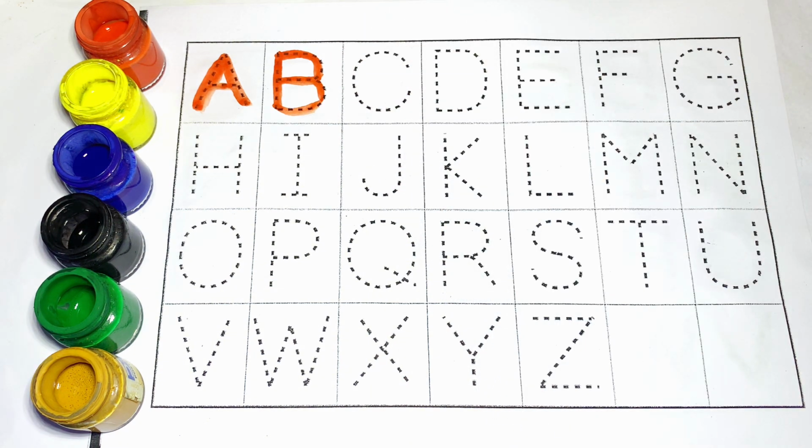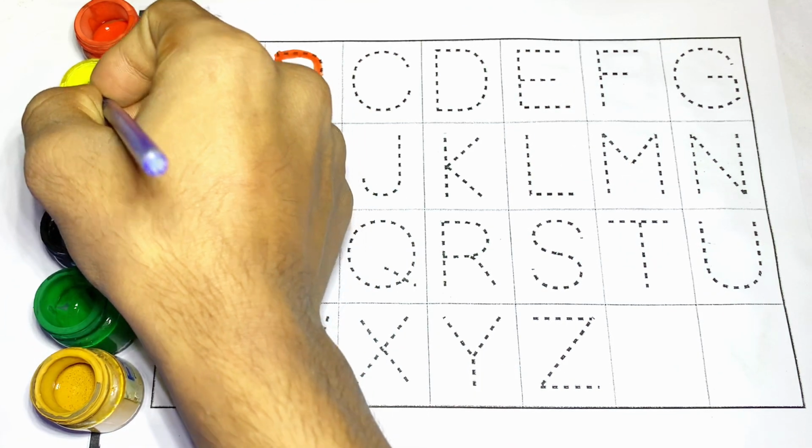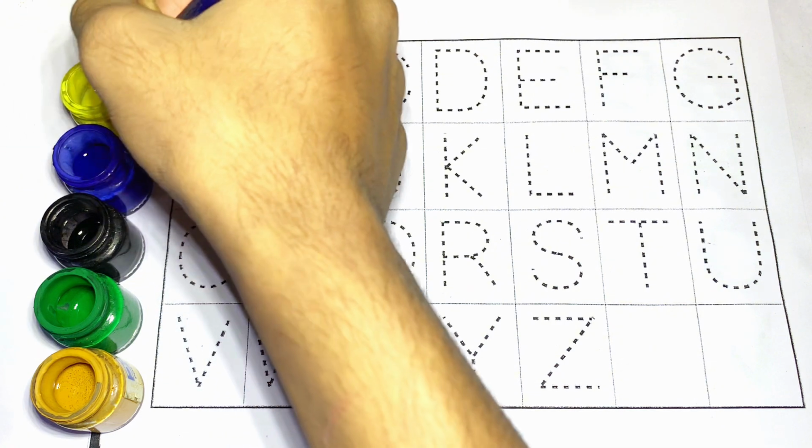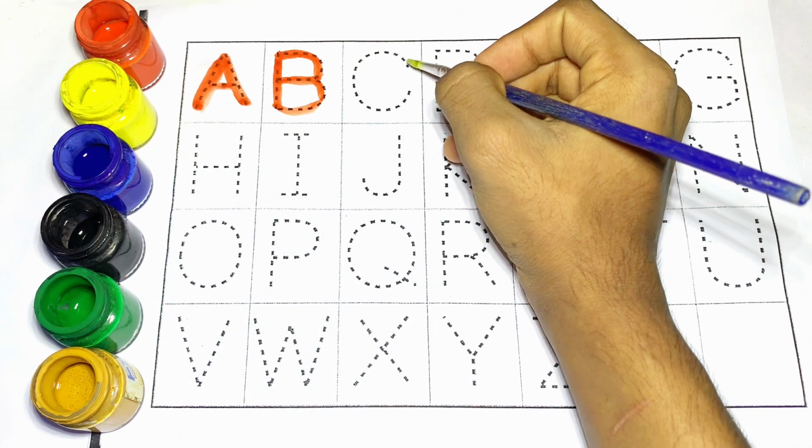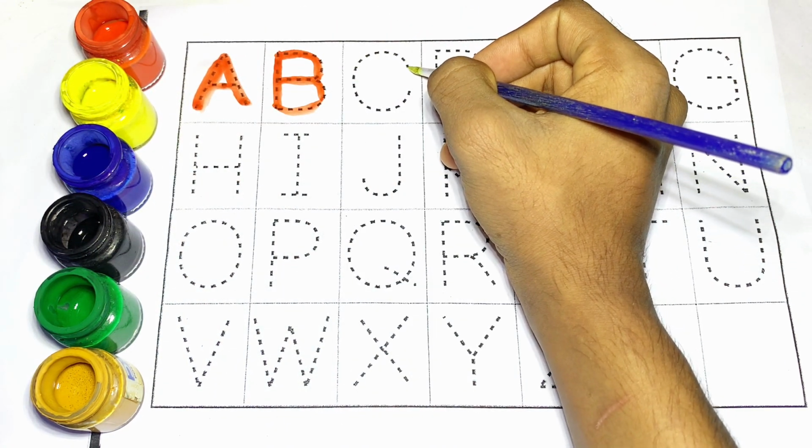Kids now draw C. C for cat and C for car. The alphabets of C. And use yellow color.